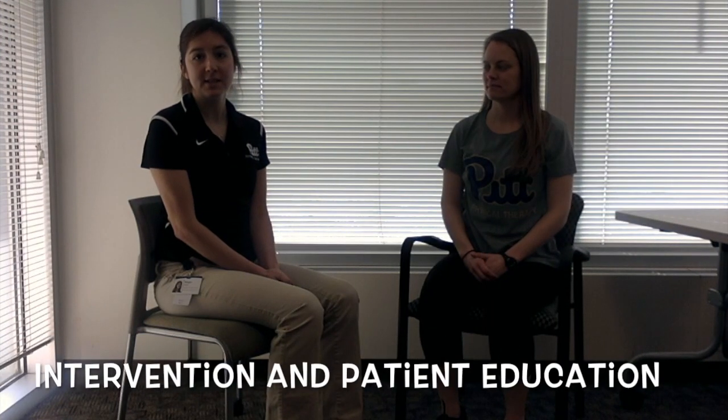Now that we've finished discussing our examination, I'm going to show you an intervention commonly used. It is considered a substitution exercise for gaze stability called saccadic eye head movements. First, I take 2 targets. In this case, I'm going to use my thumbs. I look at the first target with my eyes and then follow with my head. Moving to the other target in that same progression, eyes and then head.